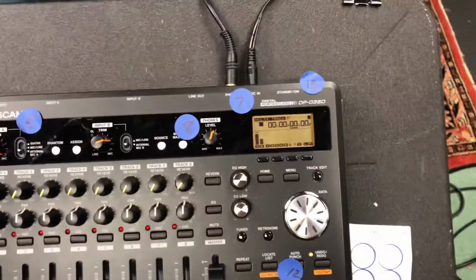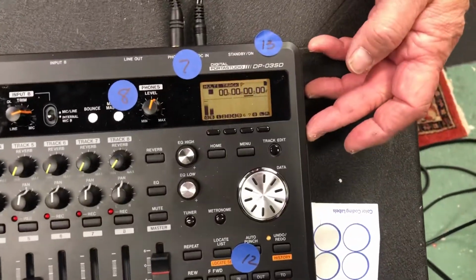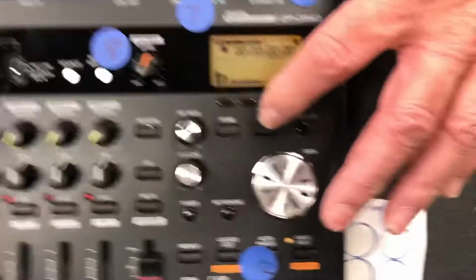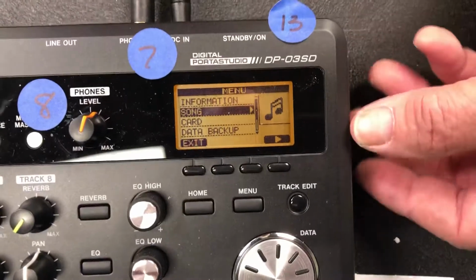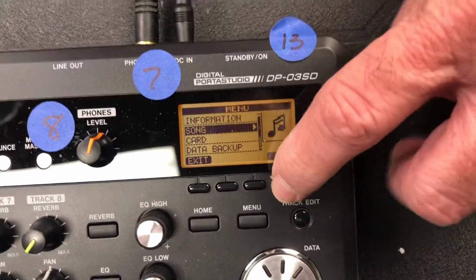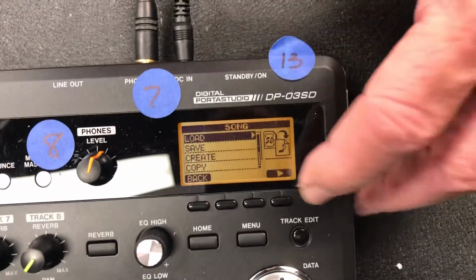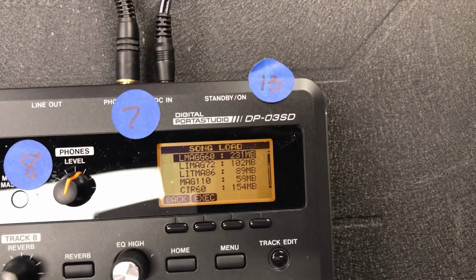Okay, so now what we do is we come down here, and once again, the SD card's in the machine. We press menu, and it says song. Then there are 4 buttons right here. The button under the arrow, you press it once, and it comes up to load. Then you press it another time, and you have a list of the songs.